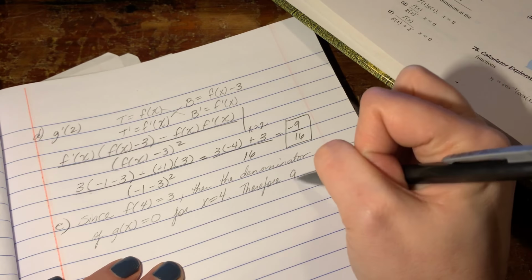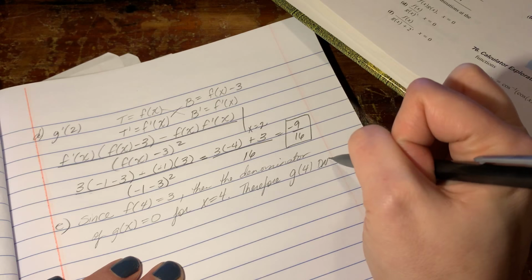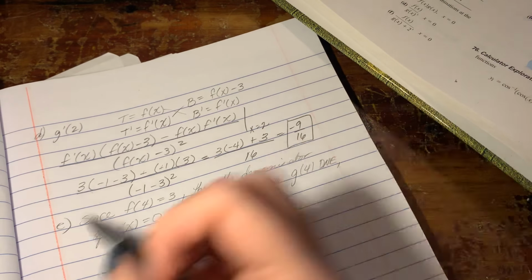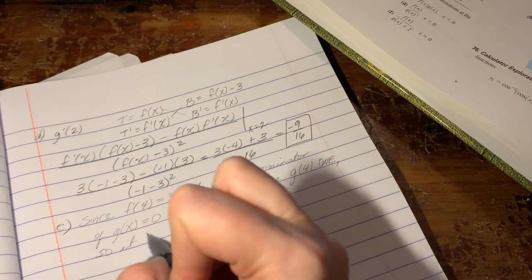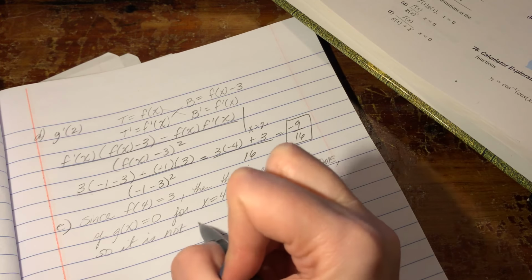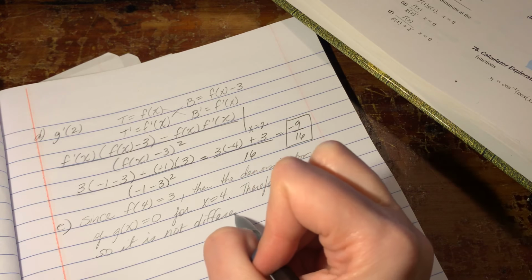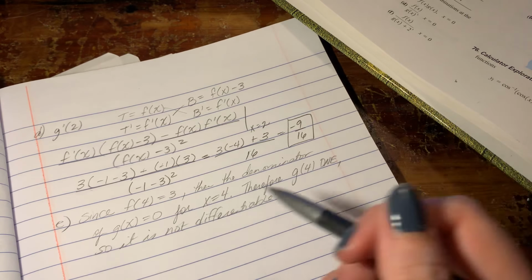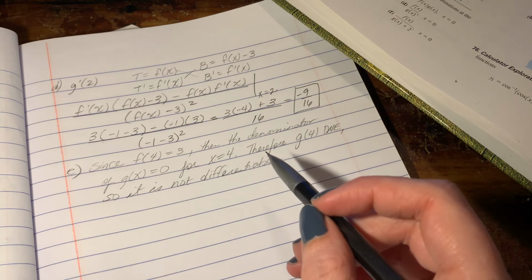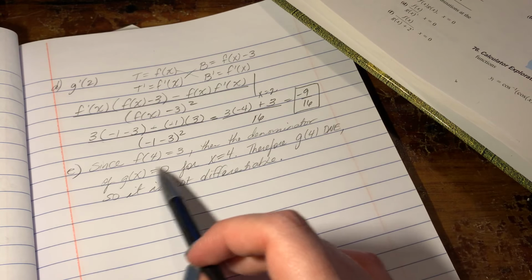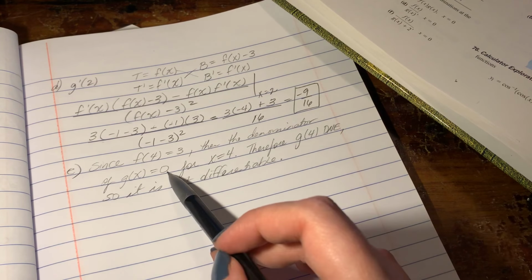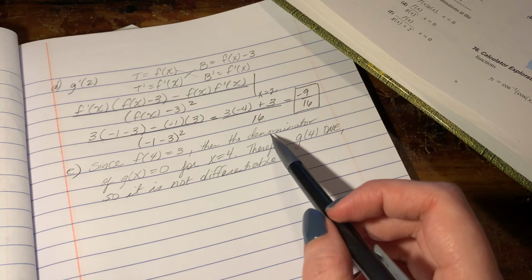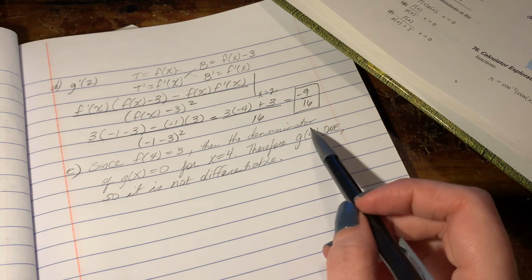Therefore, g of 4 does not exist, so it is not differentiable. Something like that is fine. You don't have to say precisely that, but mostly just that the denominator is 0. Okay? Try not to use the word bottom. I saw that a lot. Use the word denominator.